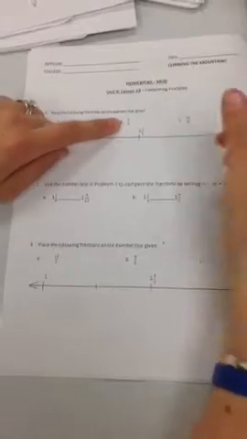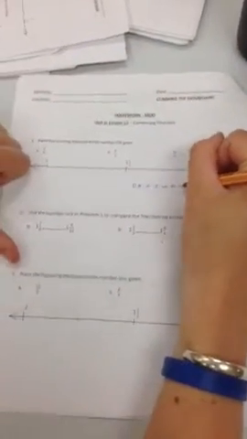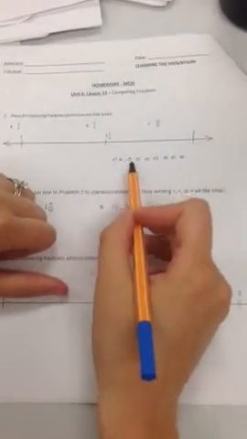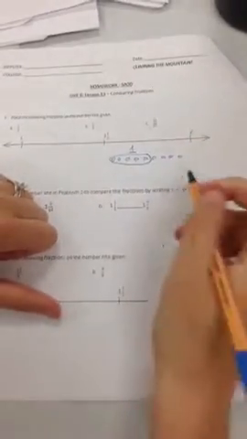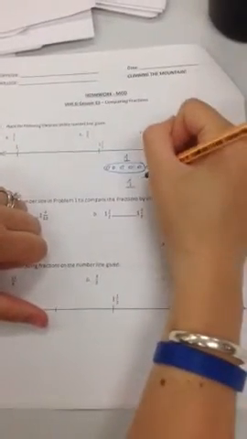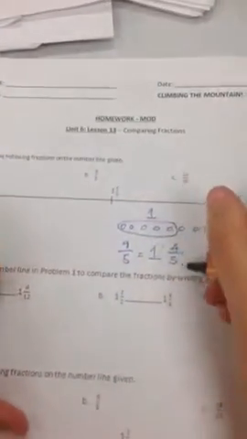So here I've got 9/5, so I'm going to draw 9 circles, 1, 2, 3, 4, 5, 6, 7, 8, 9, and I'm looking for groups of 5 because I know if I have fifths, 5 fifths make one whole. So let's see, I've got 1, 2, 3, 4, 5, I'm going to circle that up. So this is one whole, and I've got 1, 2, 3, 4 left. So I don't have enough to make another whole. I have one whole and 4 fifths. So I know that 9/5 is equivalent to 1 and 4 fifths.